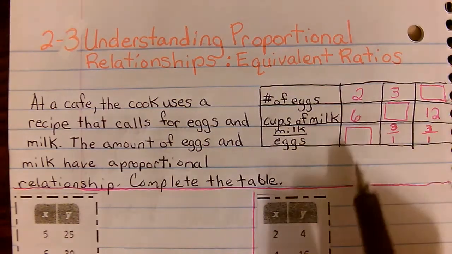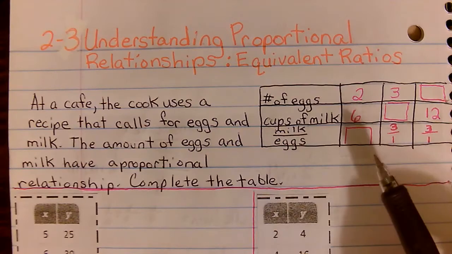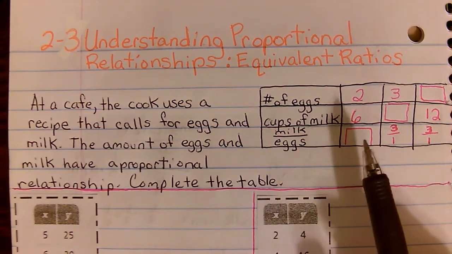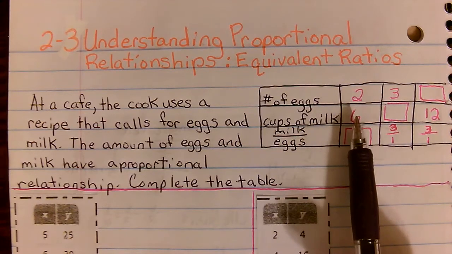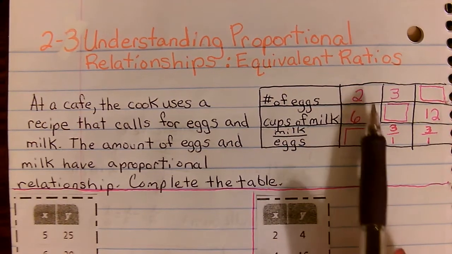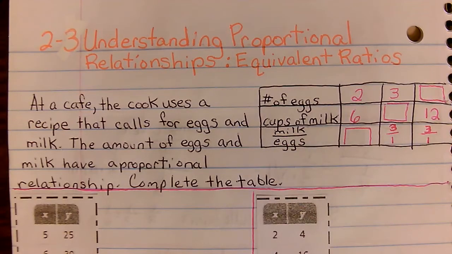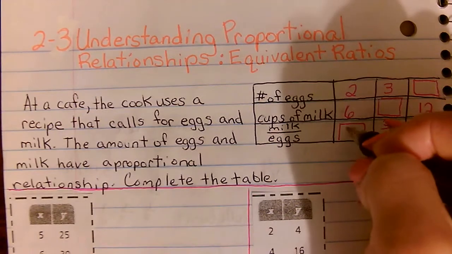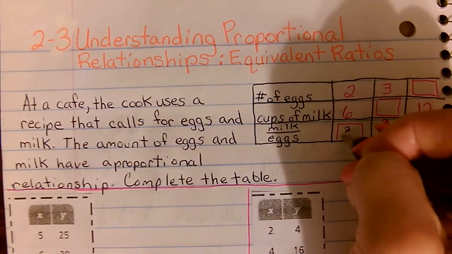Let's start with this first category. If we have milk to eggs, that means the number here for milk over the number of eggs here. So 6 over 2. Well, 6 over 2 simplifies to 3 over 1. So we can write that here as well.